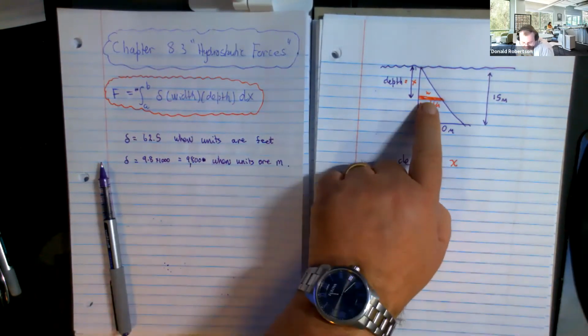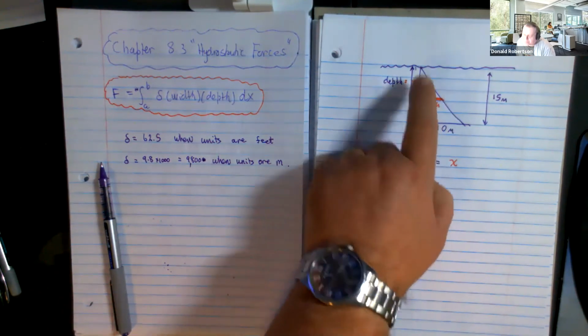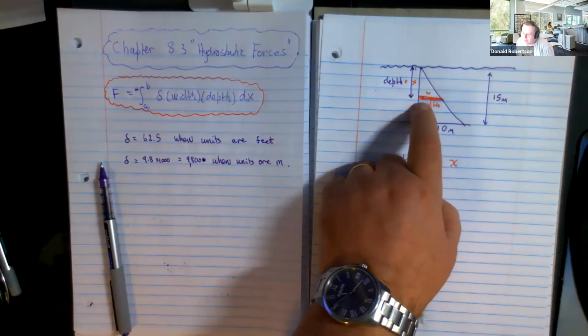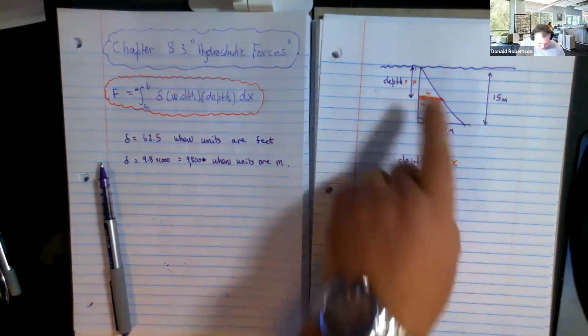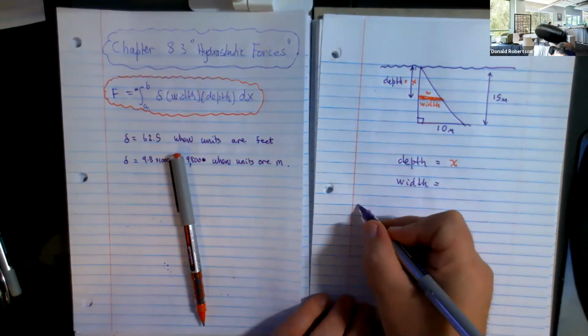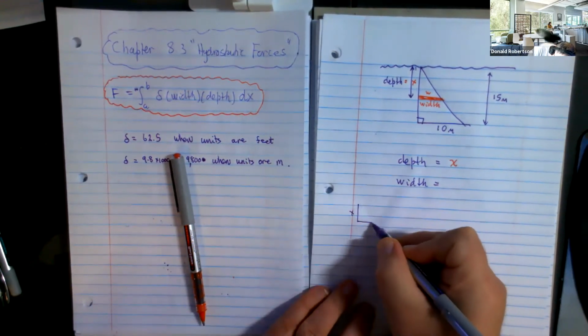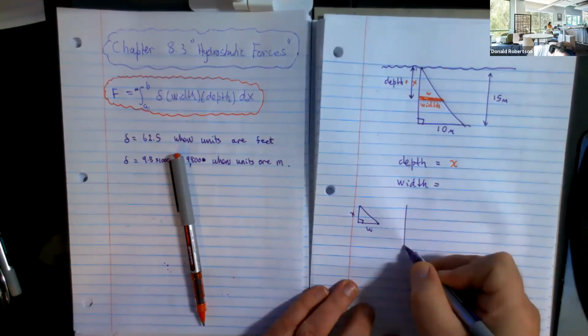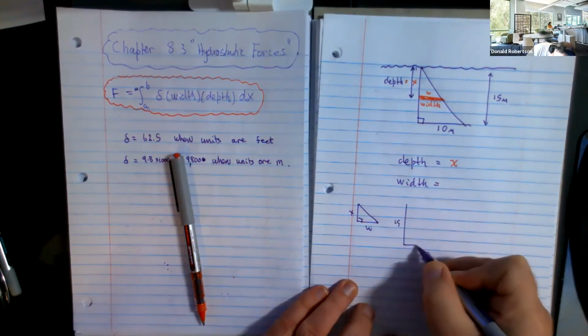What I need to know now is what W is at that particular depth. I need to know what W is in terms of X. So this is where the similar triangles come in. I have a little X by W, and I have a big 15 by 10.